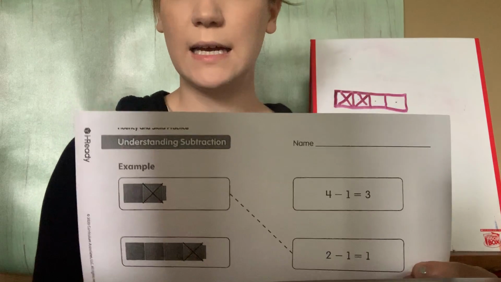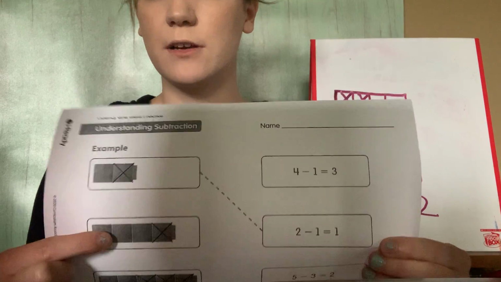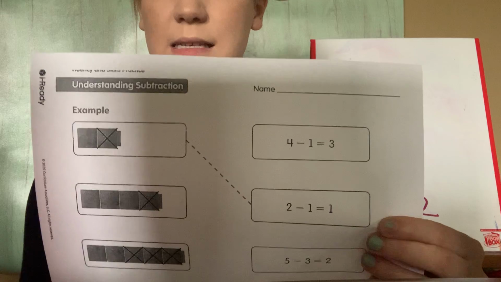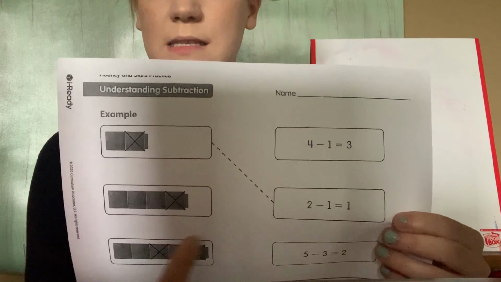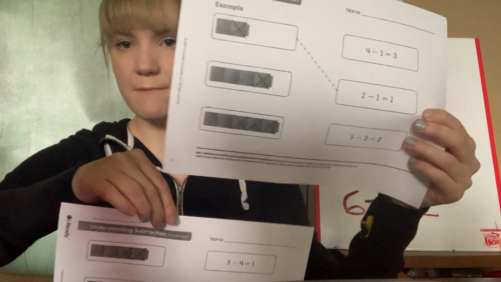Okay, so you're really going to have to take your time and make sure you're counting the boxes and the X's to match the number sentence to the picture, okay? You're going to do that on both worksheets, okay?